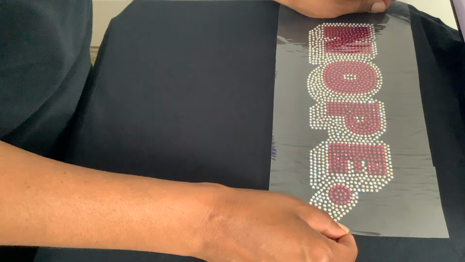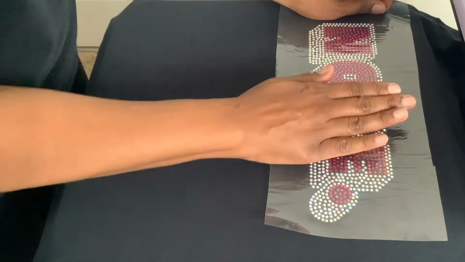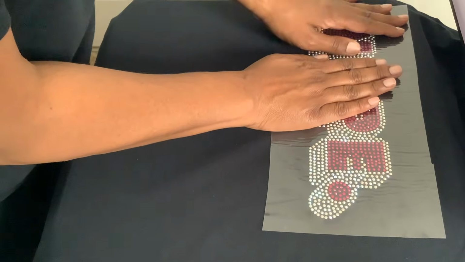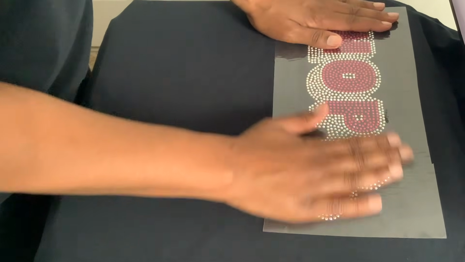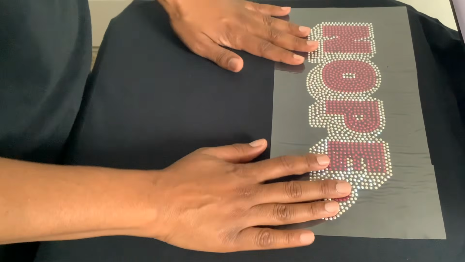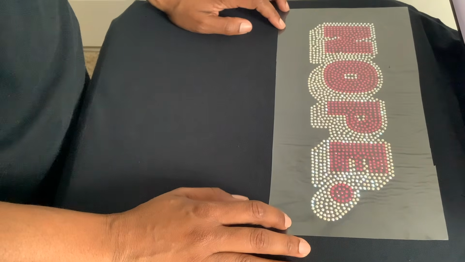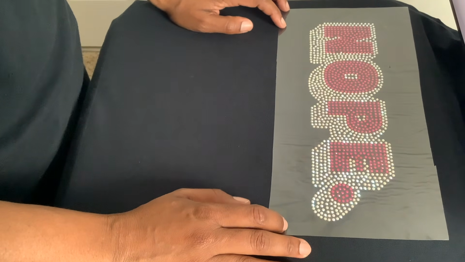And once I'm satisfied with the placement, I am going to press this layer at 350 degrees for 15 seconds.